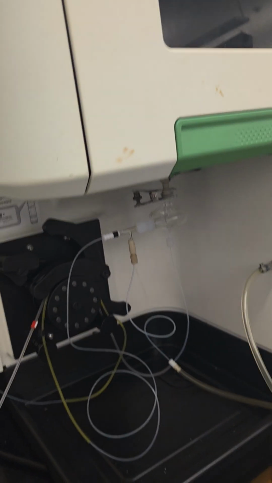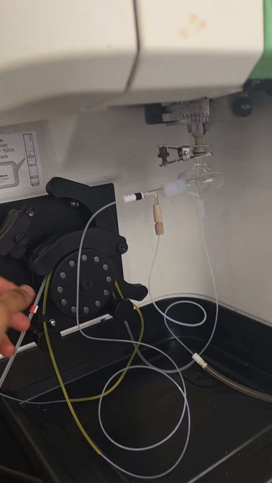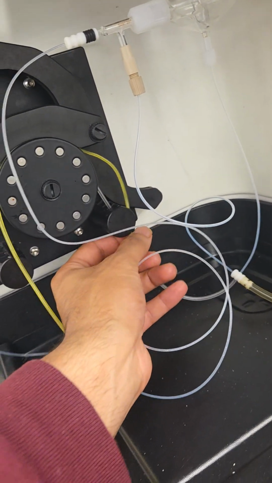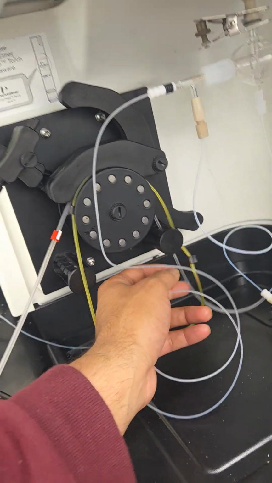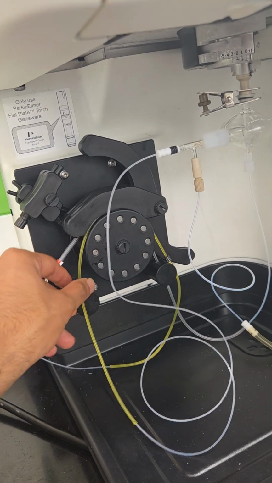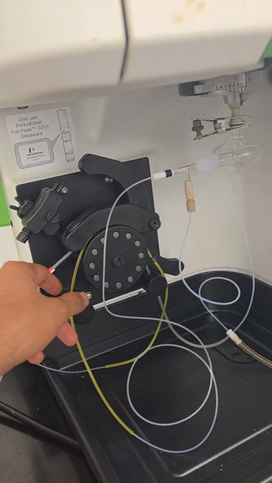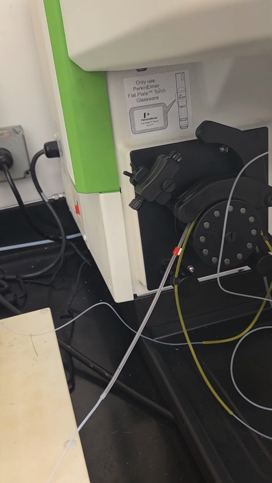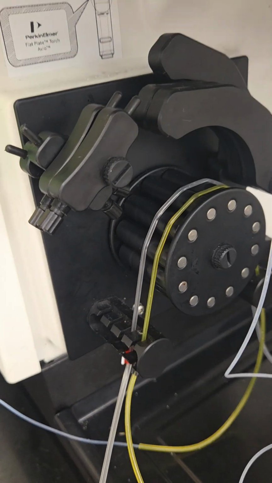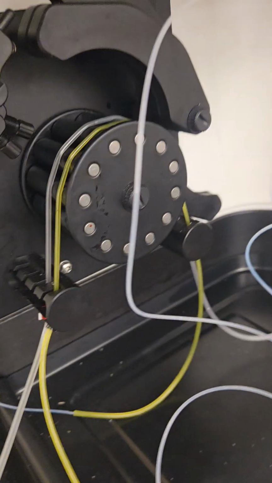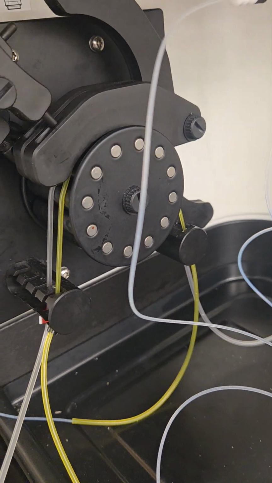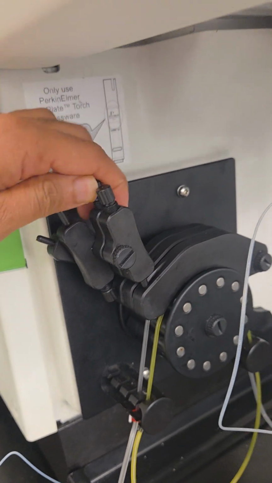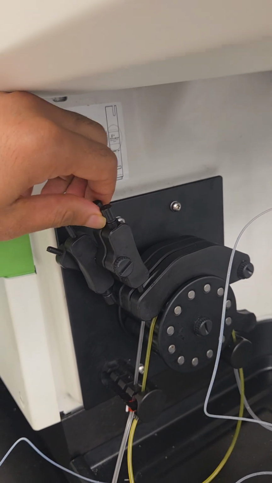The next step is to make sure that these tubings for taking in the liquid and taking out the liquid are set in their place. So I'll first set them up and show you how I set them for the pump and inlet flows. So this is how we set the tubings in place, and lock them up with this.